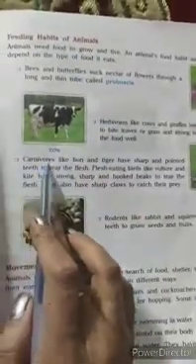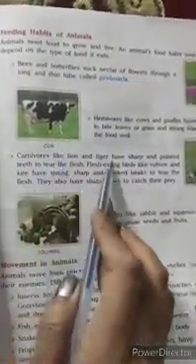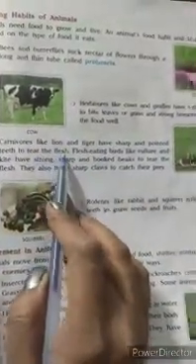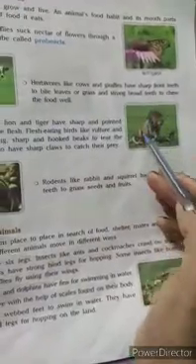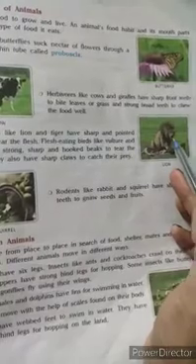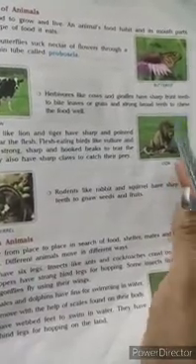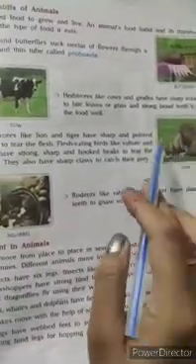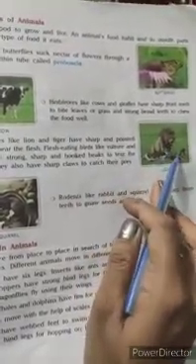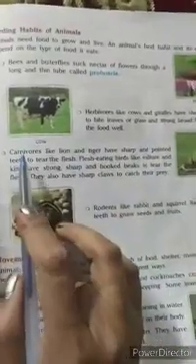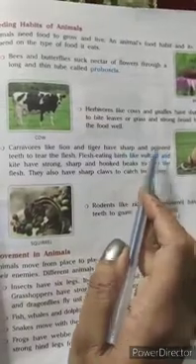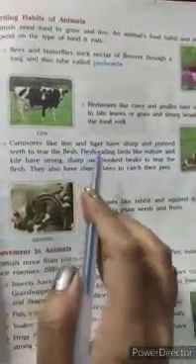Now carnivores. Carnivores like lion and tiger have sharp and pointed teeth to tear the flesh. Here you can see the picture of the lion. It has sharp and pointed teeth. Why are sharp and pointed teeth there in carnivorous animals? Carnivores basically are those animals who eat the flesh of other animals. So carnivores like lion and tiger have sharp pointed teeth to tear the flesh.